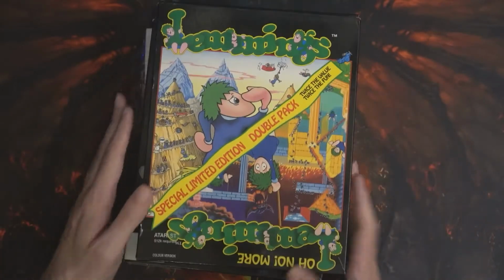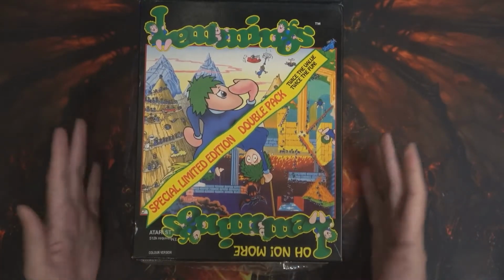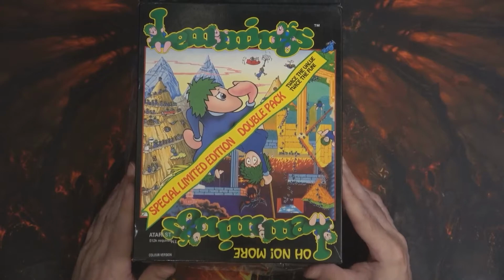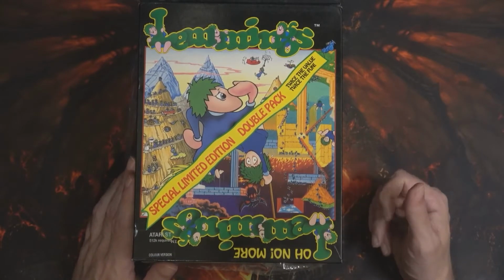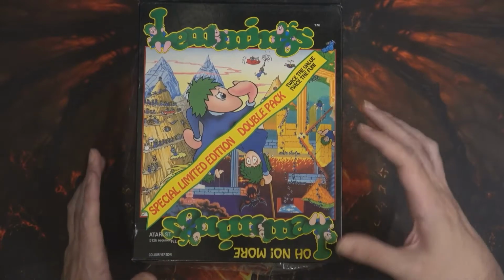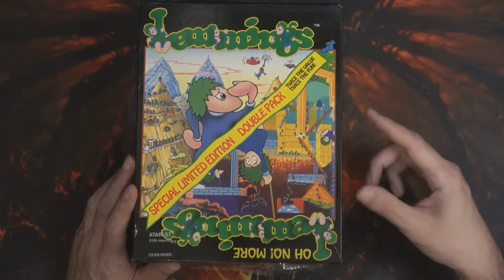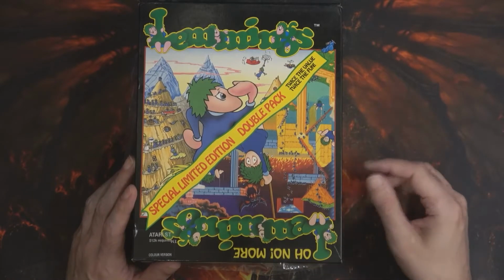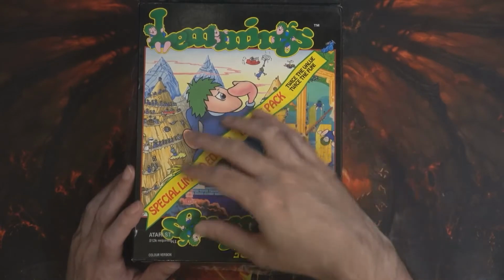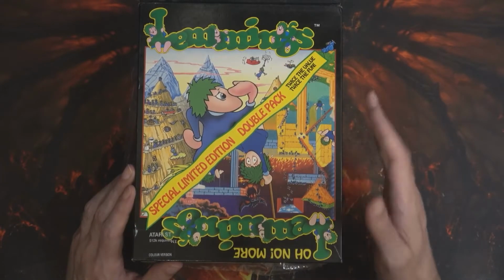And I bought this version of it because, as the followers of this channel will know, I've already got Lemmings for the Amiga and for the PC in the big box forms. And I didn't want to go through the whole thing of having Lemmings by itself again. It was kind of nice, the idea of getting this special limited edition version. So that's what I've done.